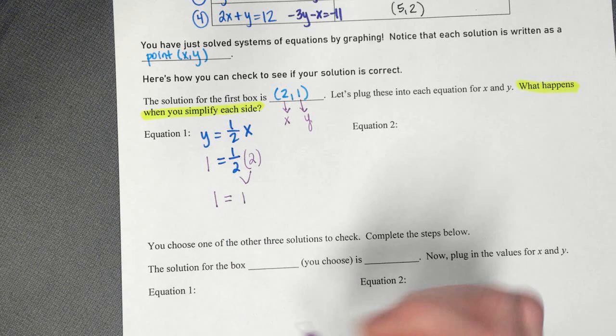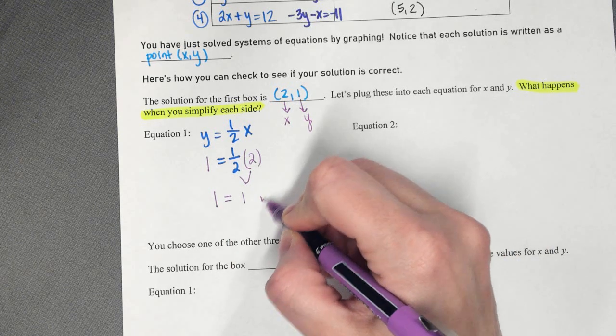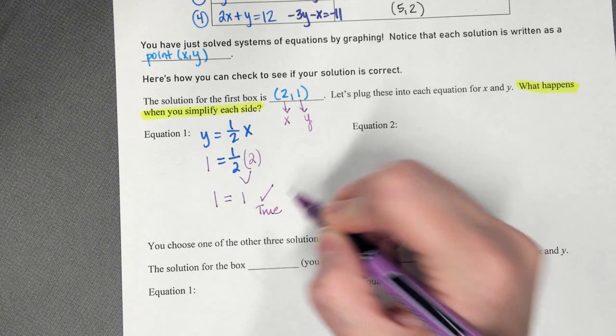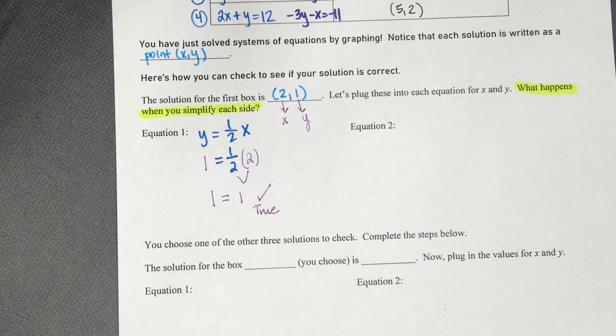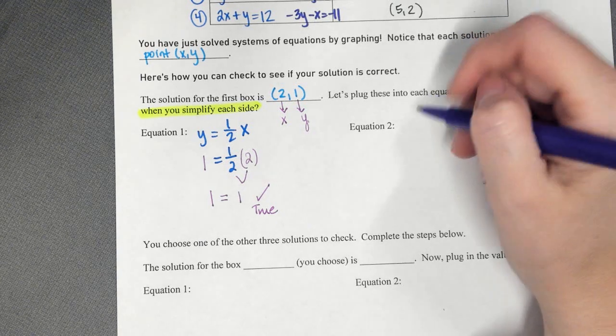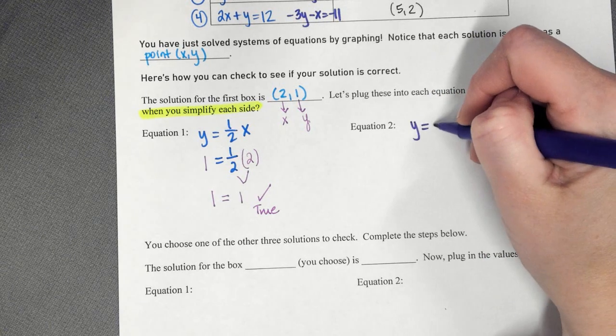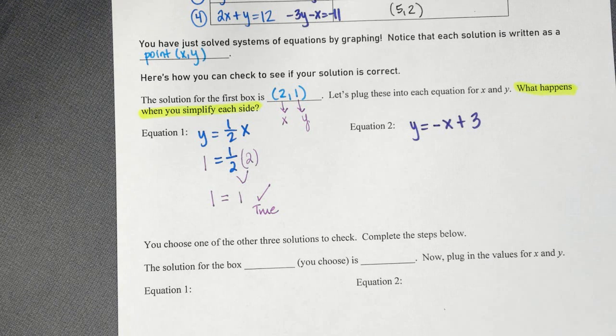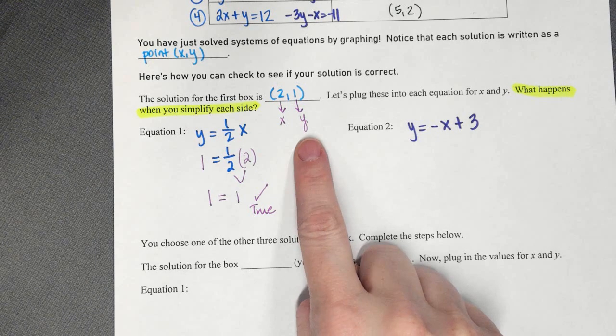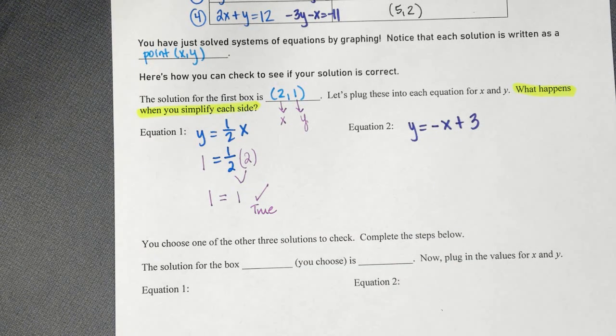Is that true? Okay, so if it's true, both sides will be the same. That's how we know that that answer works for the first equation. And then we're going to do the same thing for the second equation. So y equals negative x plus 3. So again, you're going to plug in 1 for y and then 2 for x.